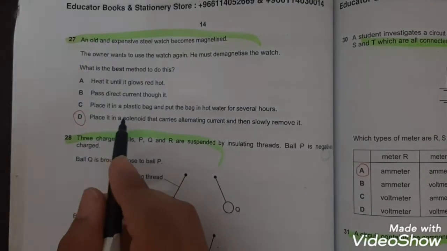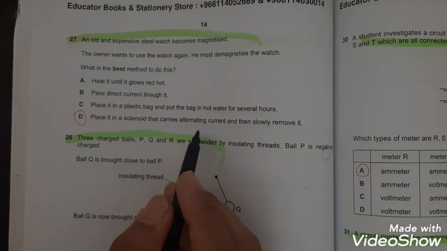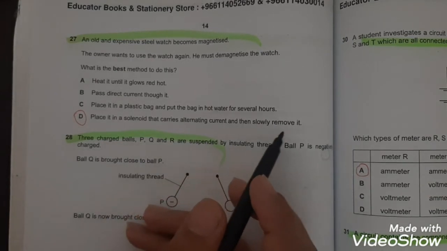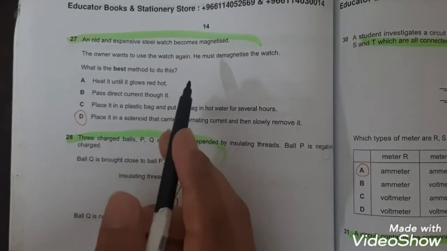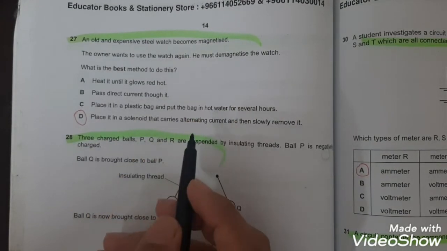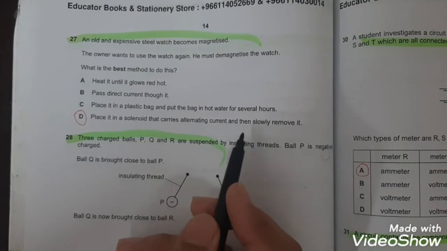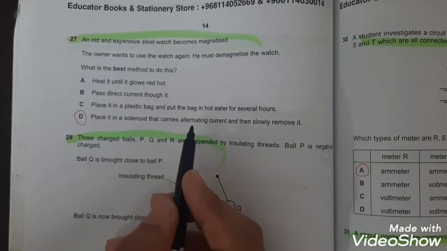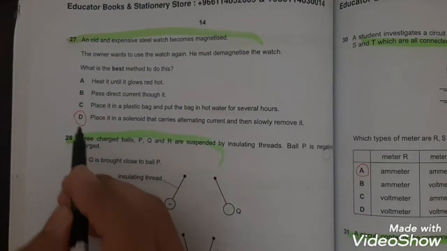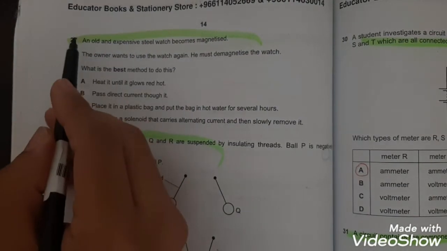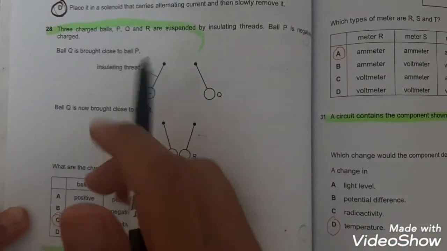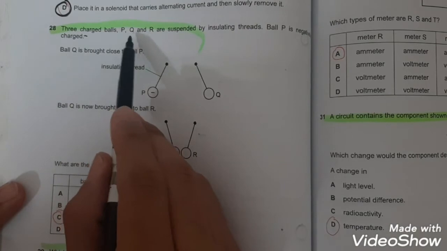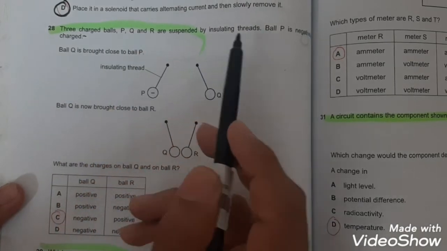And D is place it in a solenoid that carries alternating current and then slowly remove it, which is correct because when it is placed in the solenoid, the watch will demagnetize, and when you remove it slowly, it will stay demagnetized as the alternating current is being carried. So D will be the correct answer for question 27. Then question 28 states these three charged balls P, Q, and R are suspended by insulating threads.